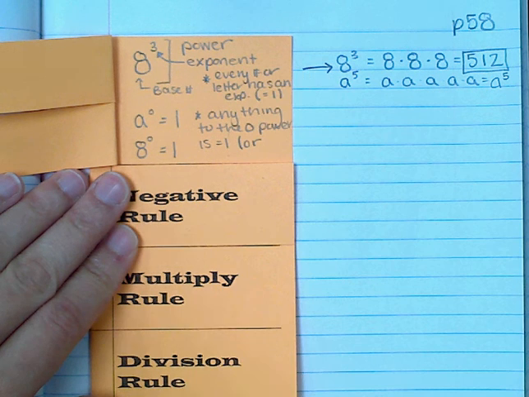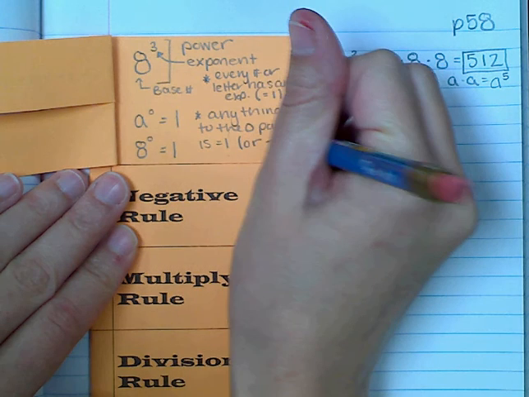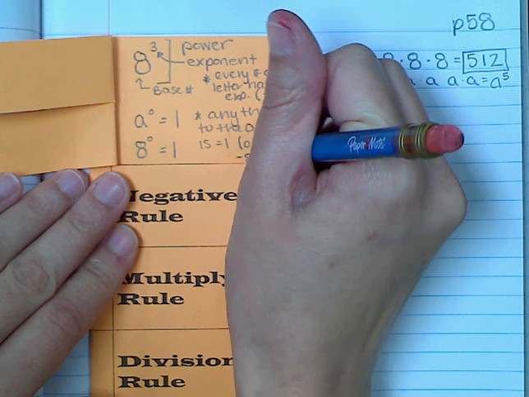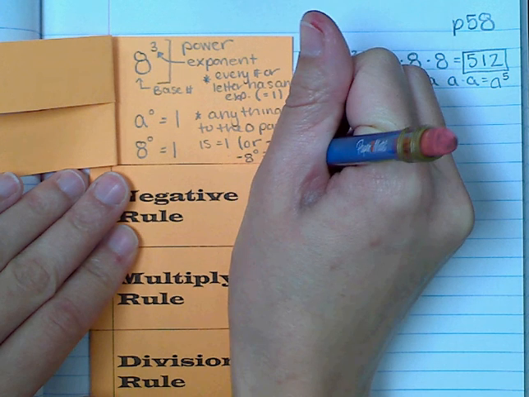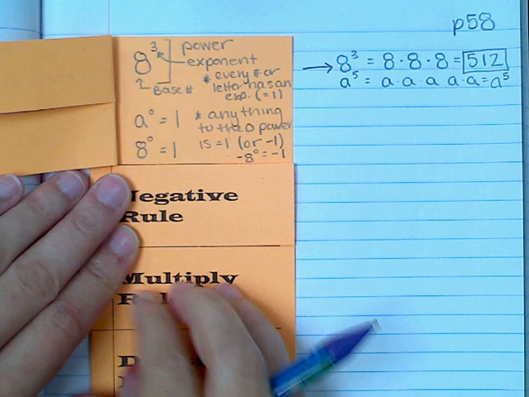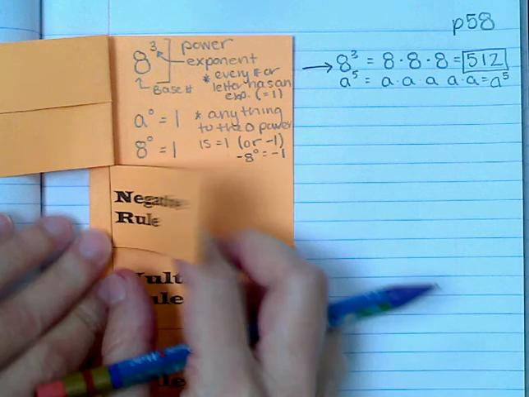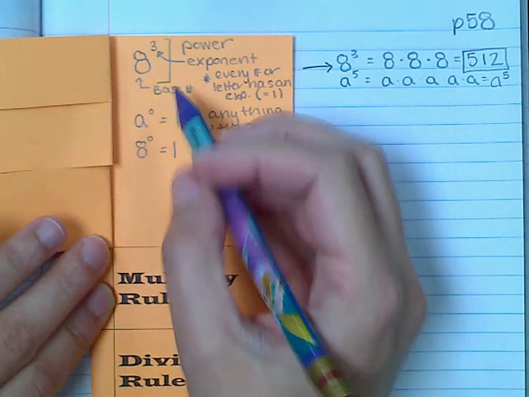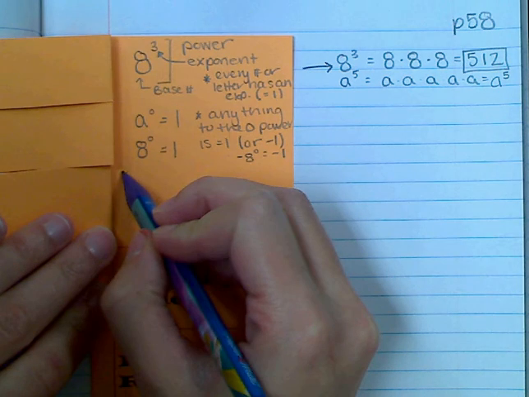I guess it's always 1, or if there's a negative, then maybe -1. So if we had something like -8 to the 0 power, that would be -1. So that's maybe something to keep in mind. Okay, and then the last one we're going to do today is the negative rule. So the negative rule says that negative exponents are not allowed.